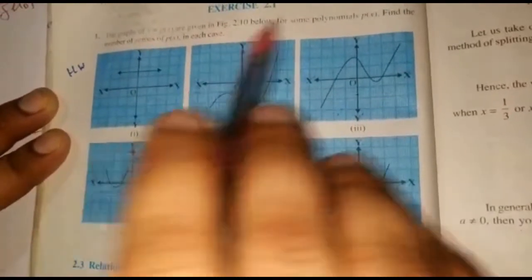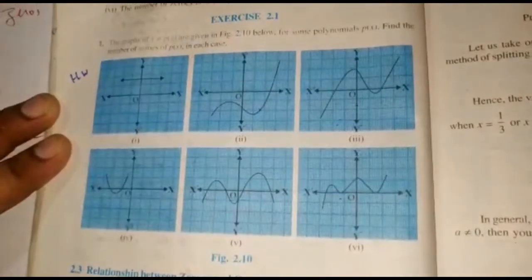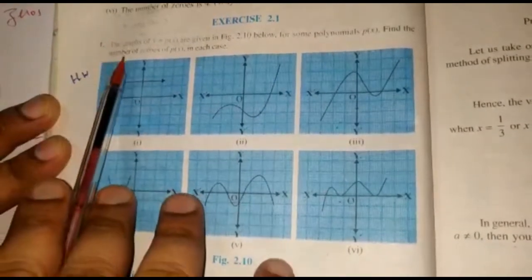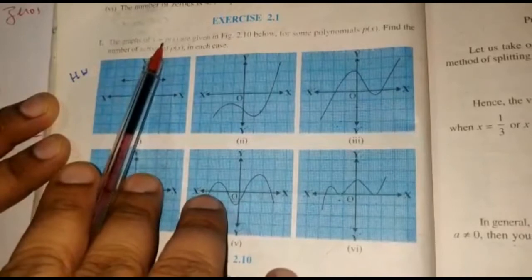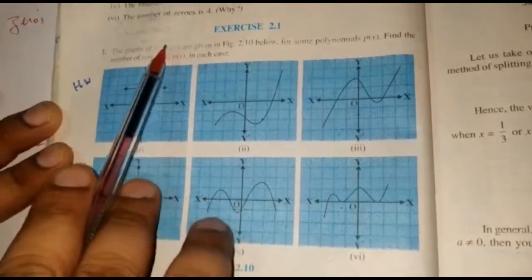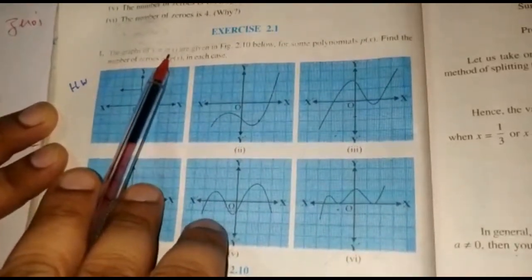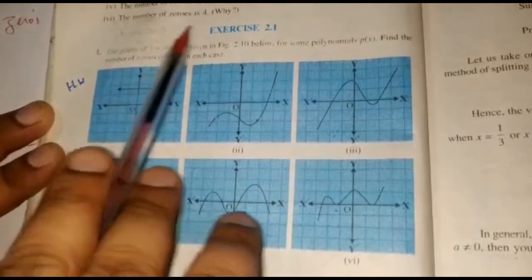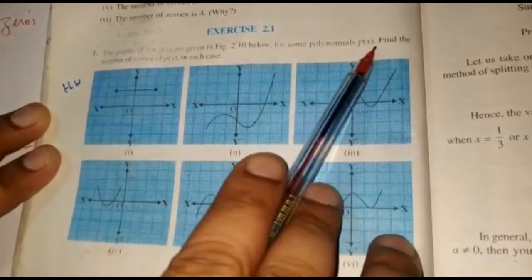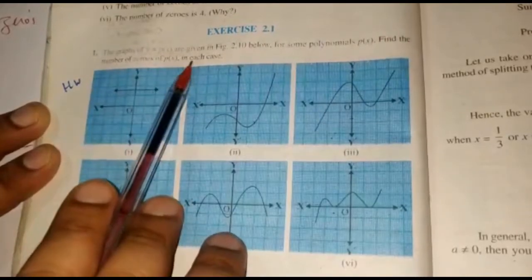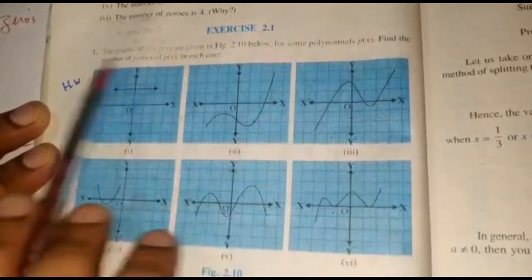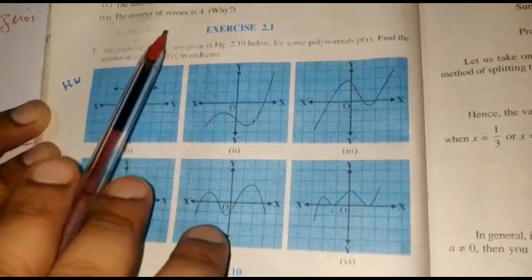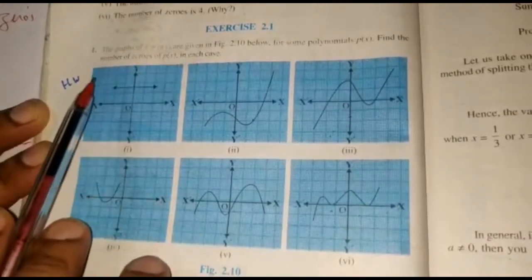So this is our exercise 2.1, and this is the only question in that particular exercise. The graph y equal to p(x), that means the graph is given in the form of x. This is a very important thing. For the polynomial p(x), find the number of zeros of p(x) in each case. Zeros means the values at which the value of this polynomial becomes 0.